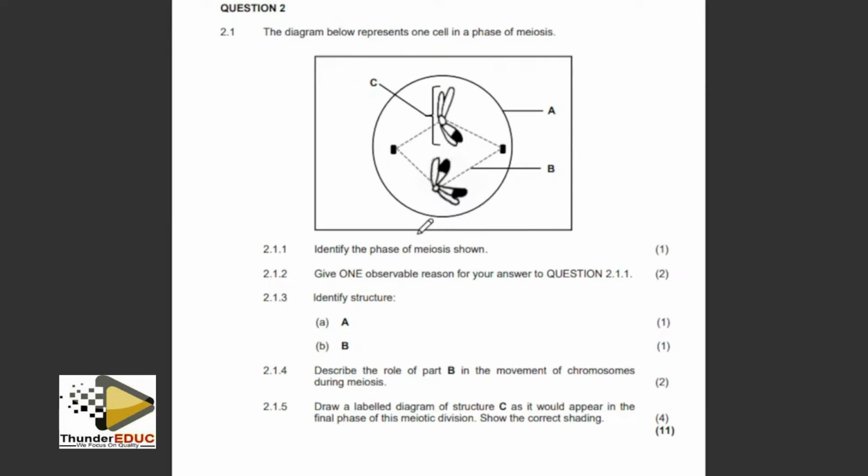They are saying that what is A? We have seen it. What is B? We have seen it. Give one observable reason for your answer. Chromosomes align along the equator singly, individually. If you don't say singly, 0. Or individually, 0. It must have that word, individually or singly. Chromosomes align along the equator, 1 mark, singly.